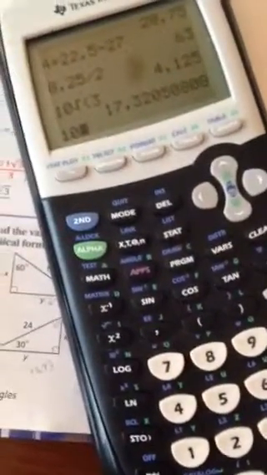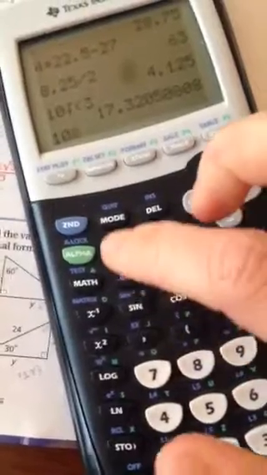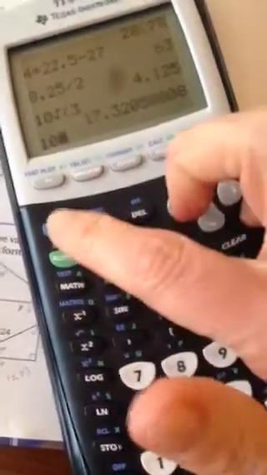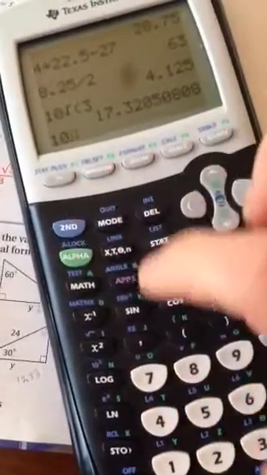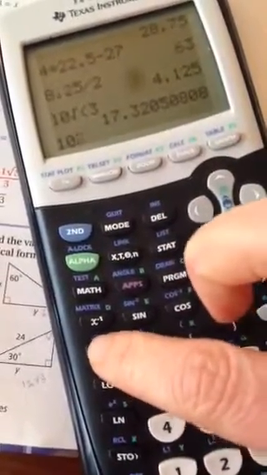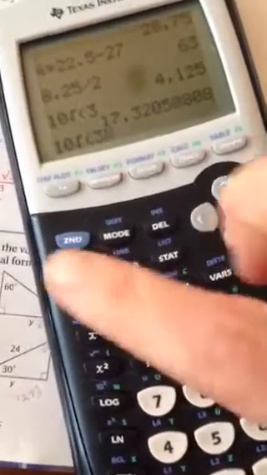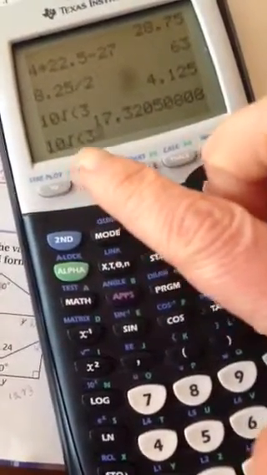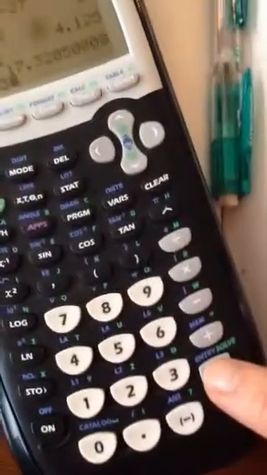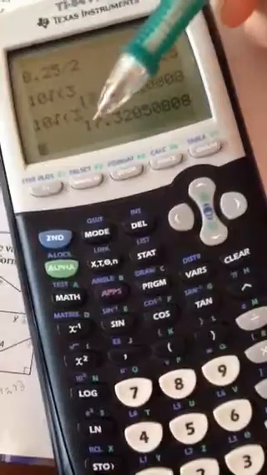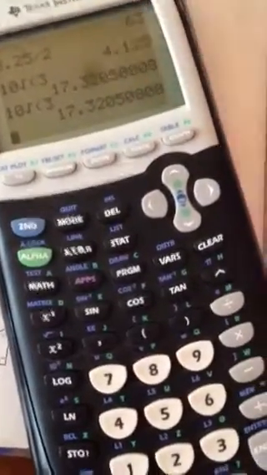Now I have to put in radical 3. On my calculator, that square root sign is the blue one right there, so I need to use my shift or my second and my square root sign, and then I'll put in 3. Even though the parenthesis is there, this still says 10 square root of 3. And then I simply press equals. That tells me that 10 square root of 3 is the same as 17.32.